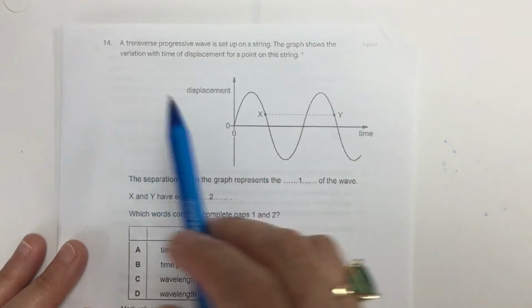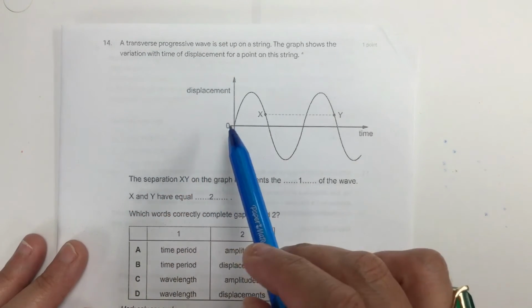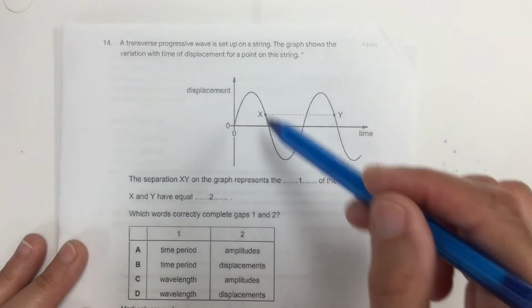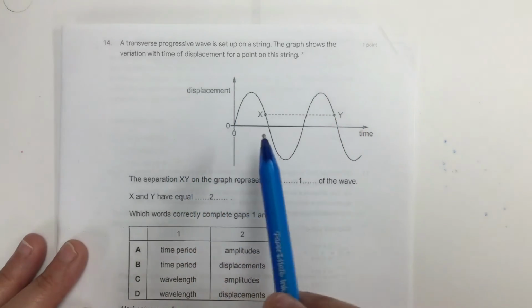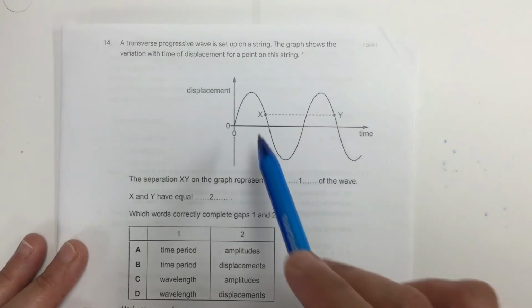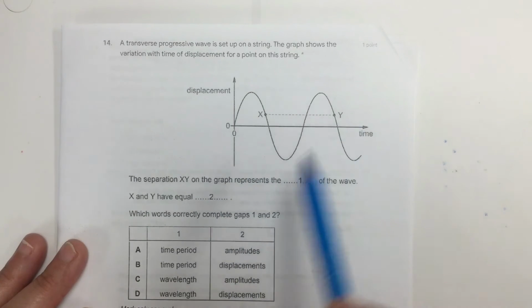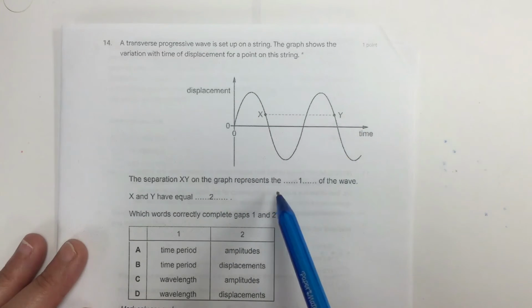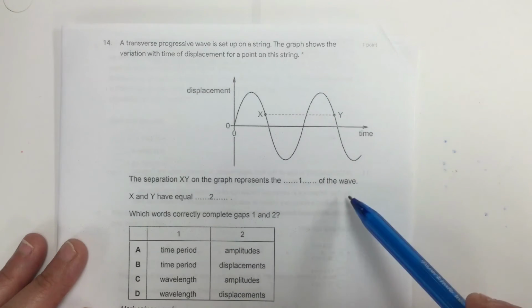Problem 14. So let's read. A transverse progressive wave is set up on a string. The graph shows the variation with time of displacement for a point on this string. The separation X, Y on the graph represents one of the options here, of the wave.